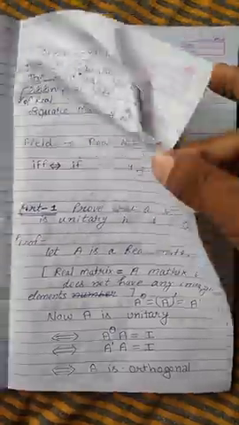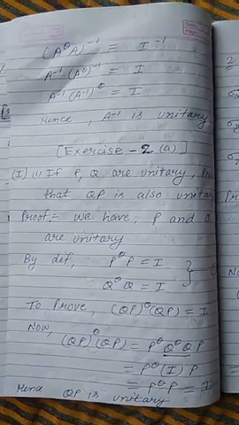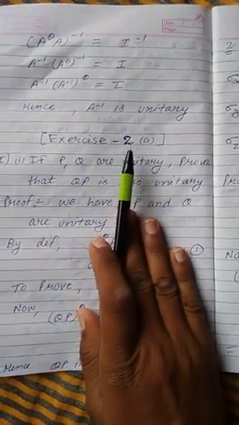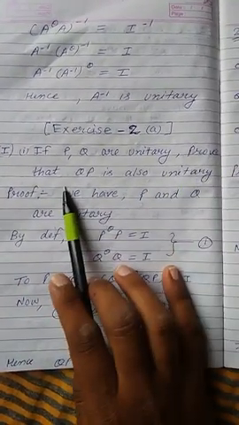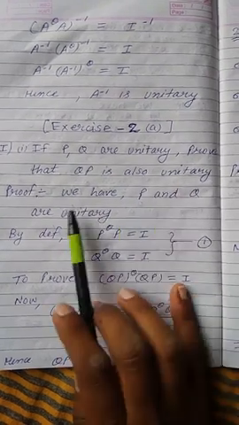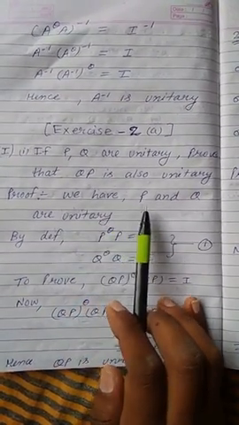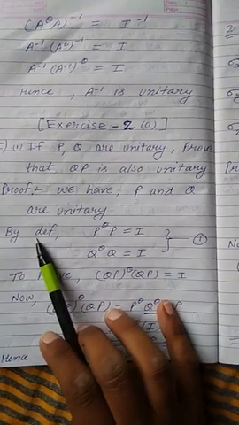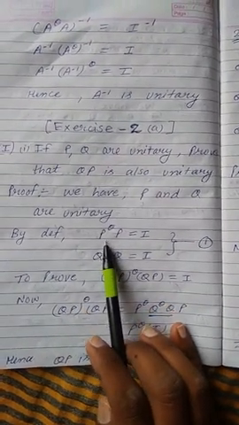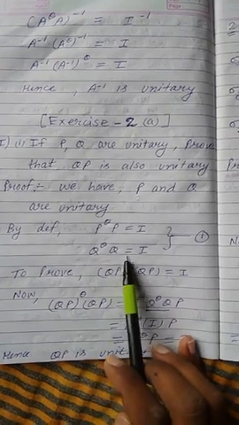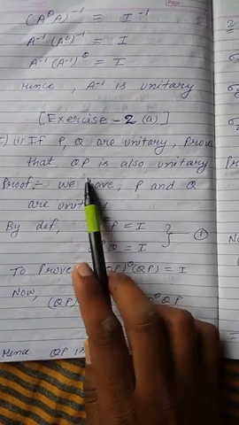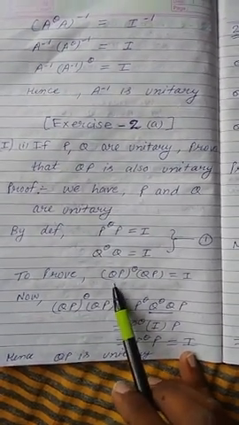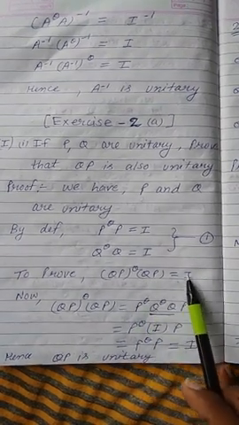Now we go to exercise 2A. First sum: if P and Q are unitary, prove that QP is also unitary. Proof: we have P and Q are unitary, so by the definition of unitary matrix, P theta into P is equal to I, and Q theta into Q is equal to I. To prove QP is also unitary, we have to prove (QP) theta into QP is equal to I.